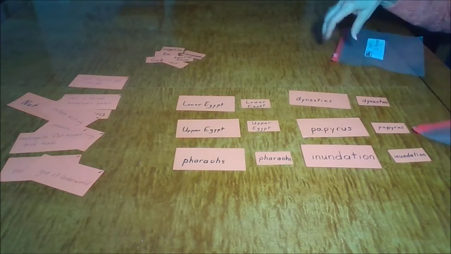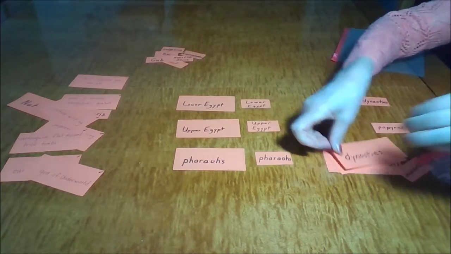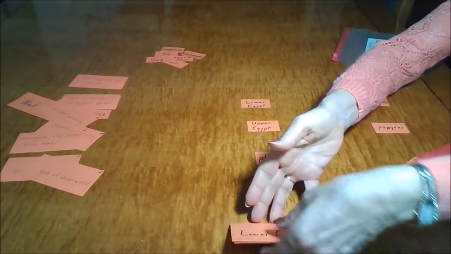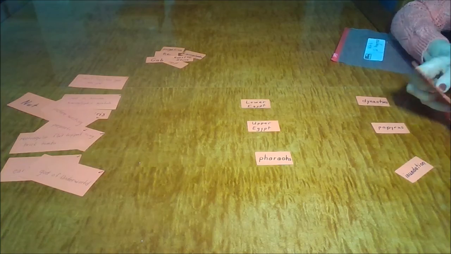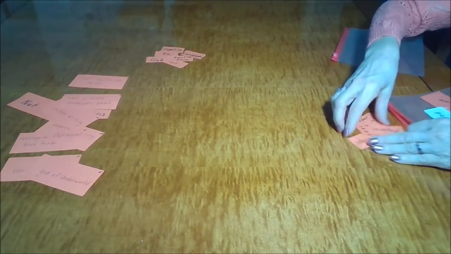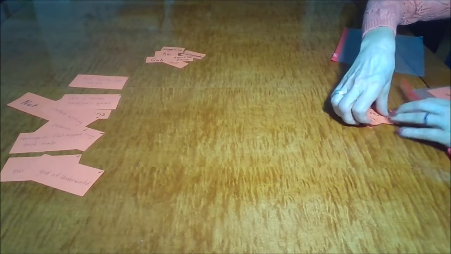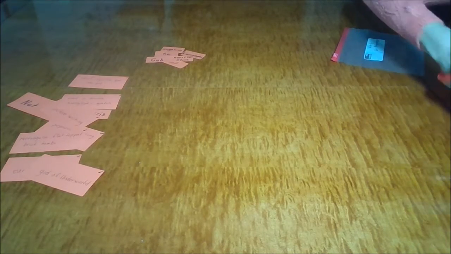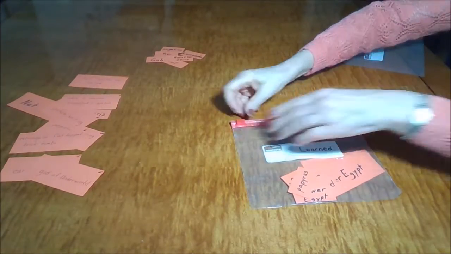They would go into the learned bag to be reviewed every day with the baby flashcards. All right, here we go. And set aside.